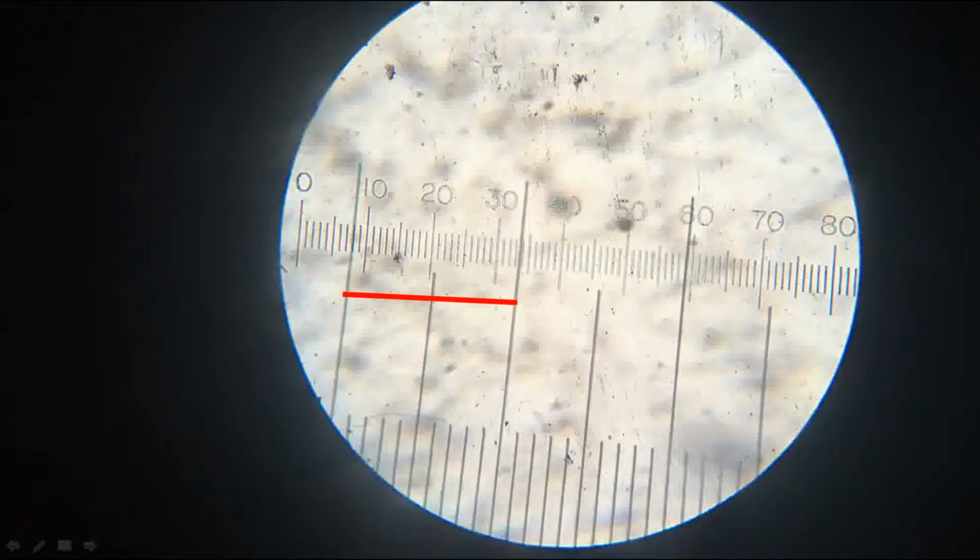Then next we need to count how many divisions are there. For counting, the easy way, first we need to notice what is the highest value here towards the right side. It is 34. 34 minus least value here.